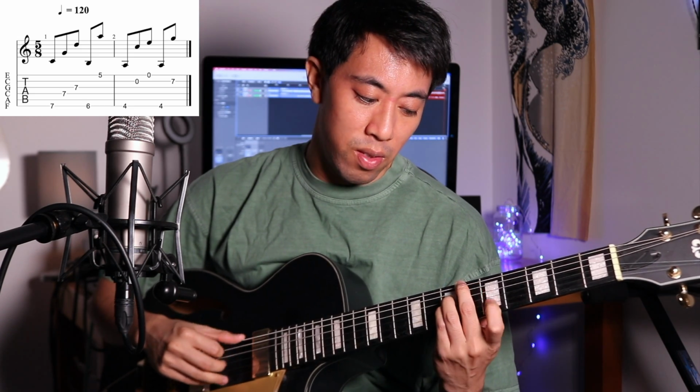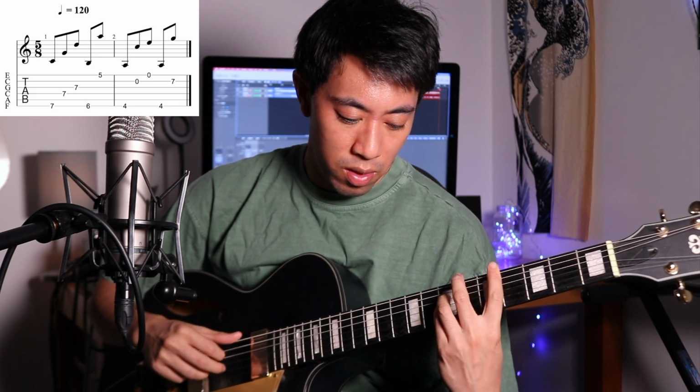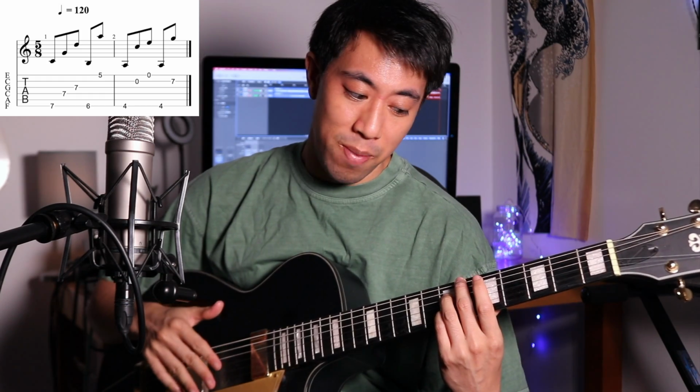So maybe we could try that idea here with a little bit of a shift right there as well. That definitely adds more complexity and more movement in the upper note melody as well at the same time. So again, I'm taking a template here, template picking pattern, template rhythm, and just moving some of the notes around while keeping the same rhythm, same form, and same shape.